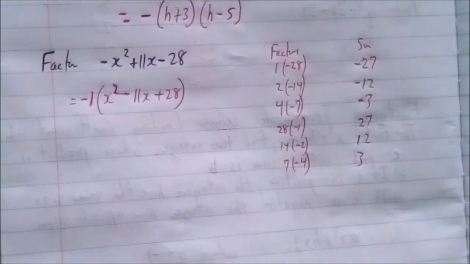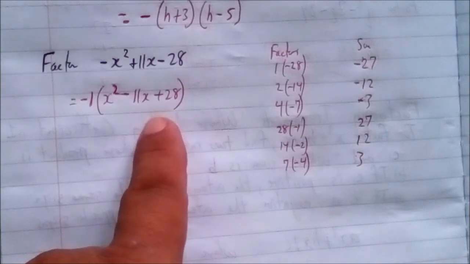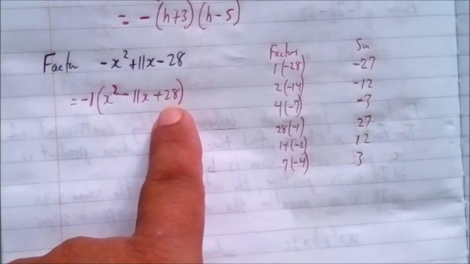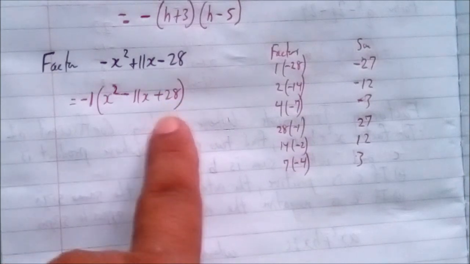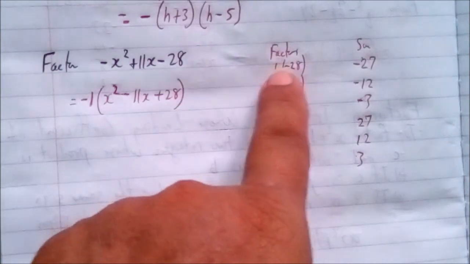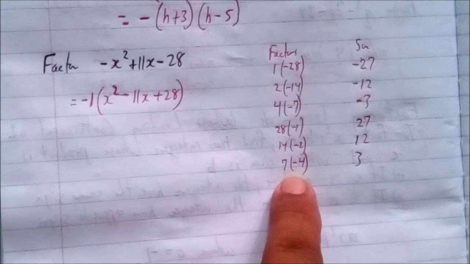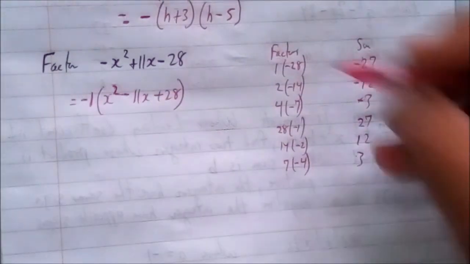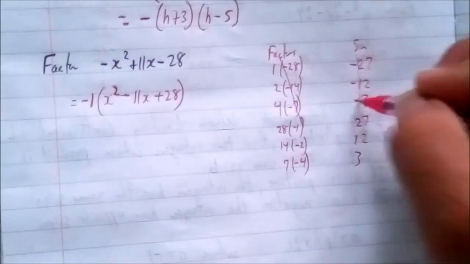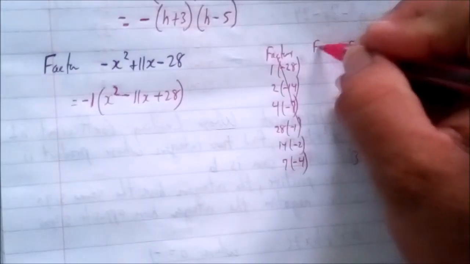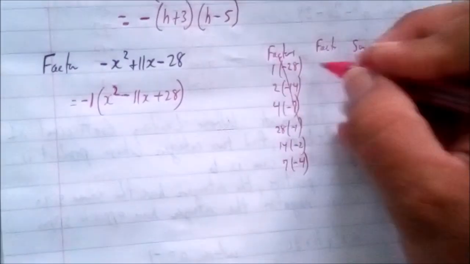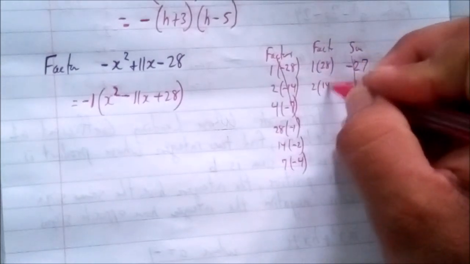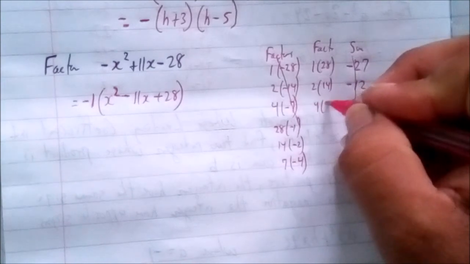Notice that the 28 will come from multiplying two terms which are both negatives. These ones here would give us a negative 28, but we don't want a negative 28, we want a positive 28. So let's put this one out, and now let's consider the factors of 28, which are 1 times 28, 2 times 14, 4 times 7.